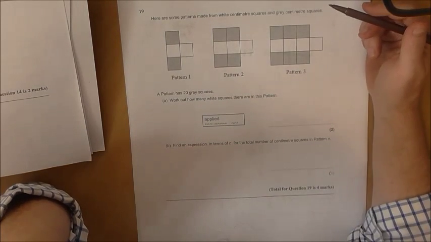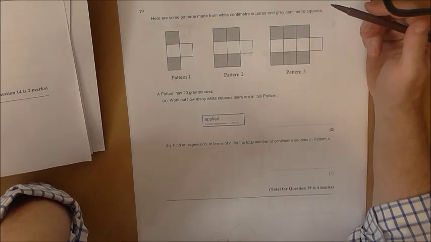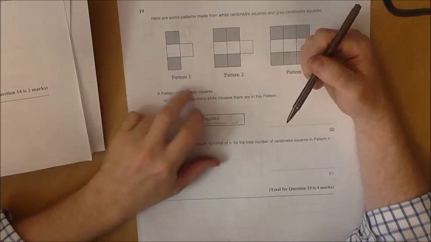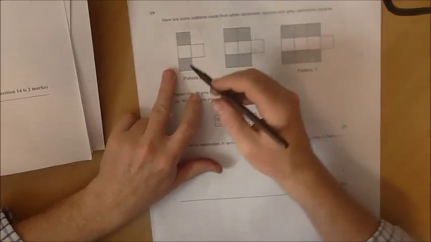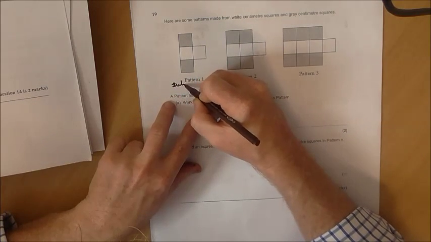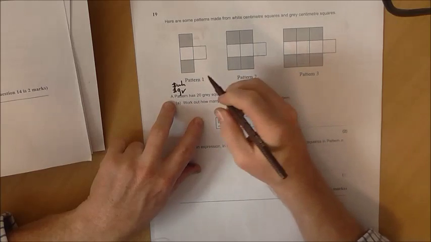For question 19, I would just do a bit of mucking around. So for pattern 1, you could count the white, count the grey.